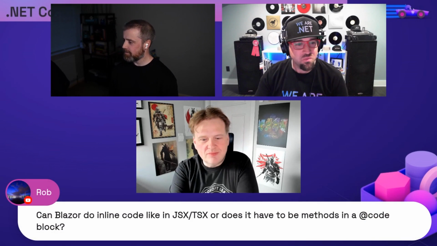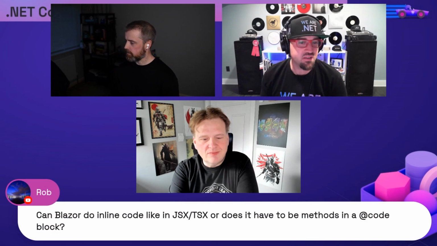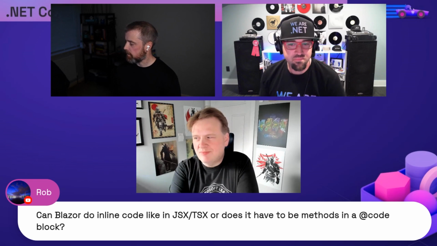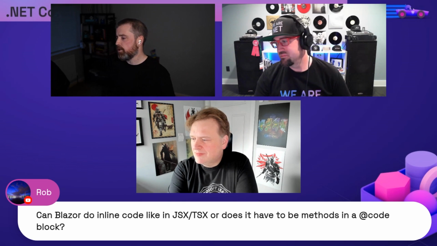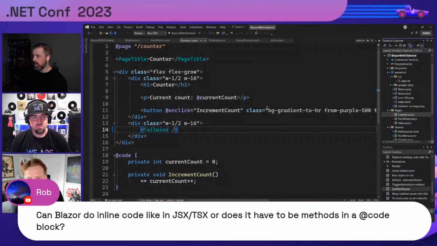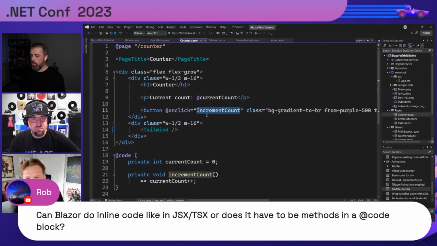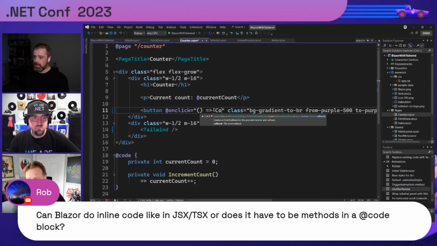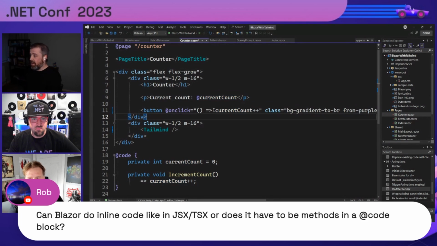A question from Rob on YouTube, more holistically about Blazor: can Blazor do inline code like JSX and TSX? Oh, interesting. I guess so. For example, on the counter page that's in the default template, we've got this on-click event, and what we're saying is call this method, and that method's defined in the code block and does current count plus plus. We could equally do an inline lambda here and do exactly the same thing, you just do current count plus plus like that. So you can have it inline like that if you want to.